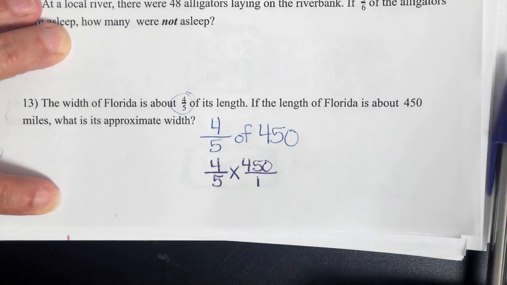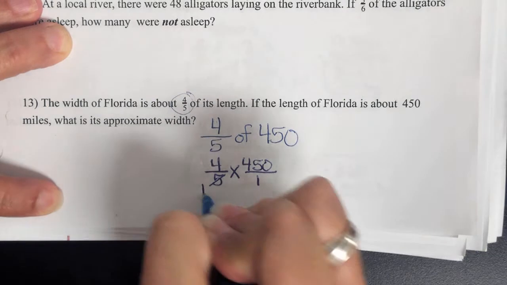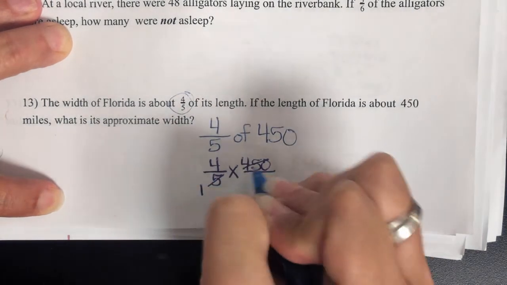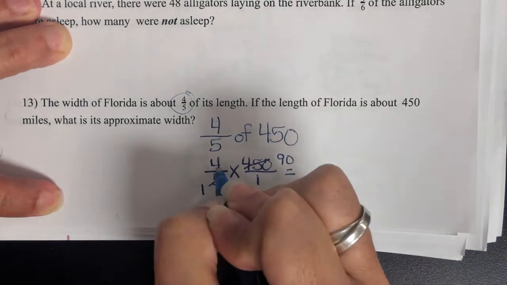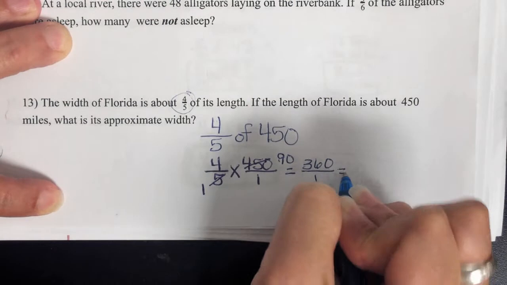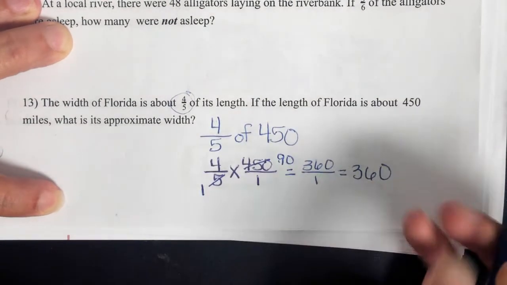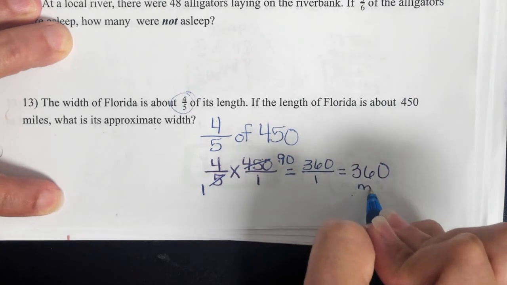Okay. Cross simplify. 5 into 5 once. 5 into 450, 90. Okay. So 4 times 9 is 36 with a 0. So all it is saying is that the width of this thing is 360 miles.